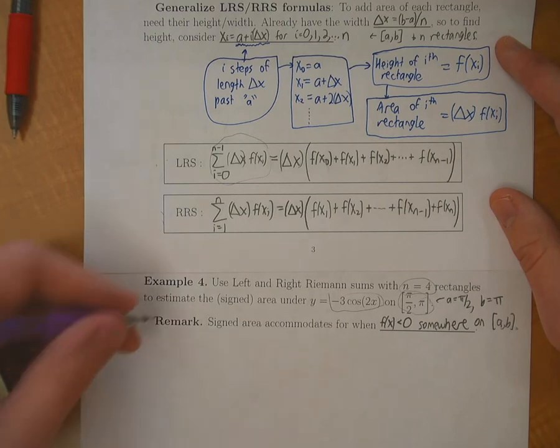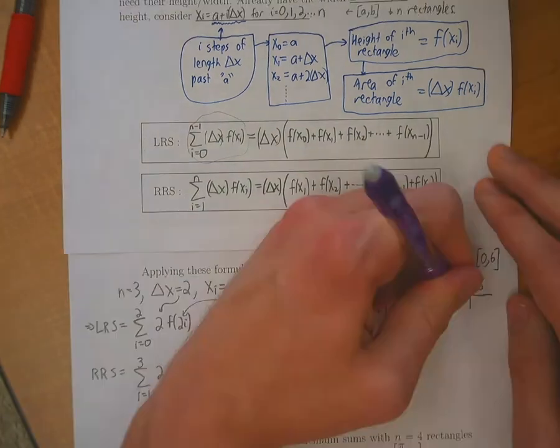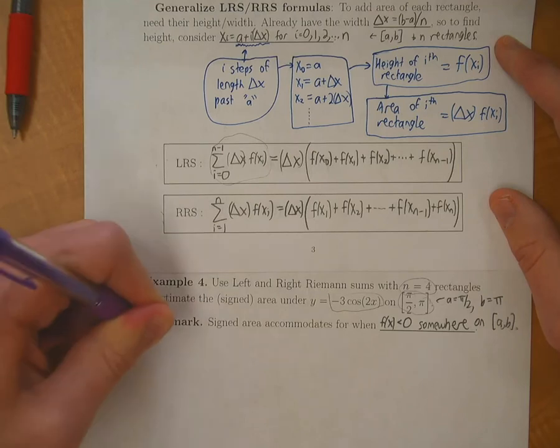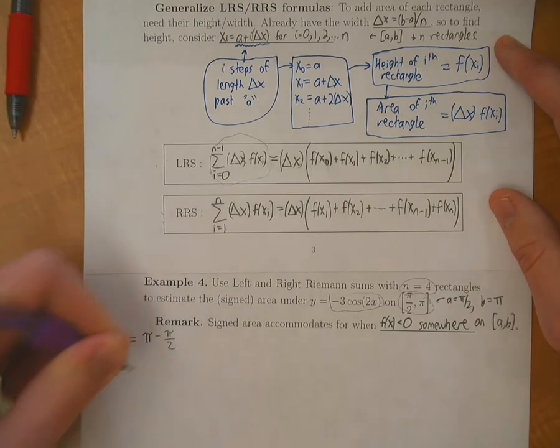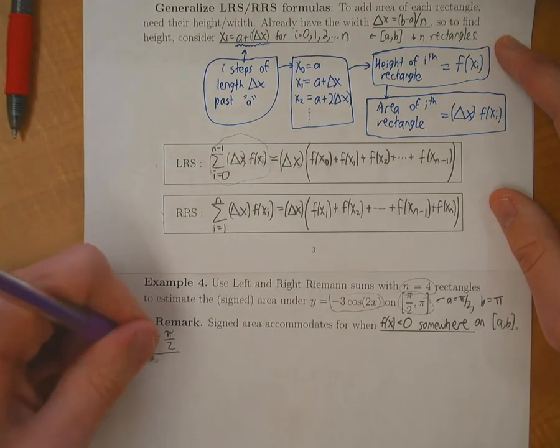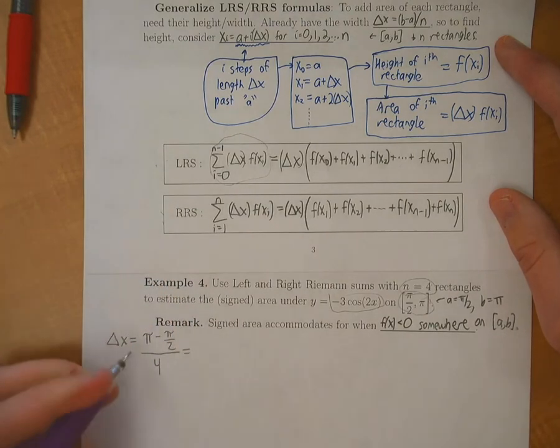We already have b and a: b, which is pi, minus a, which is pi over 2, and then you divide that by the number of rectangles we need, which is 4.